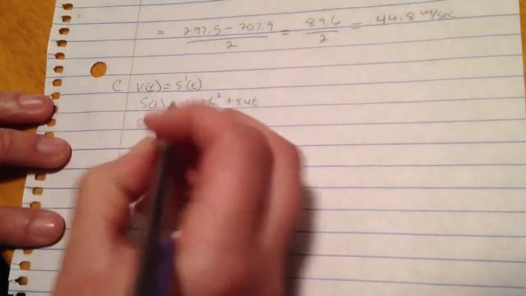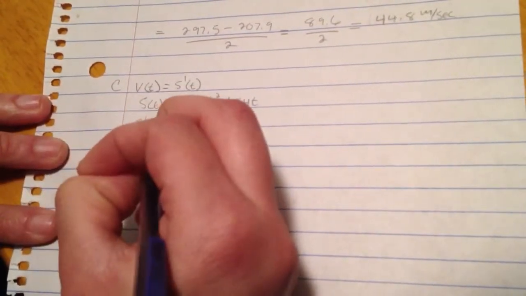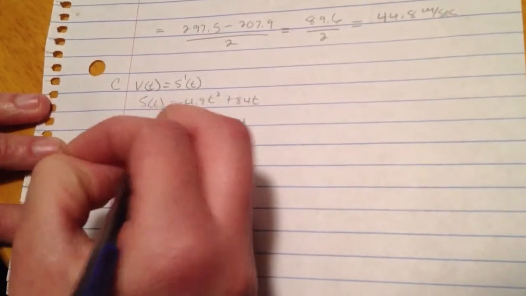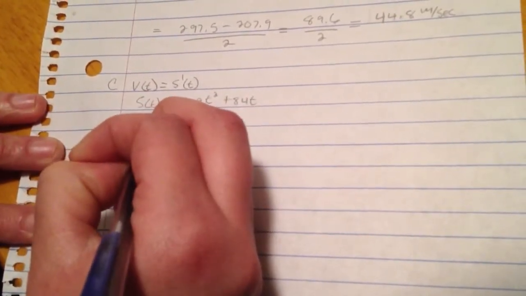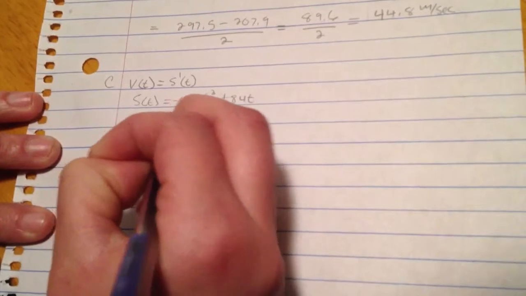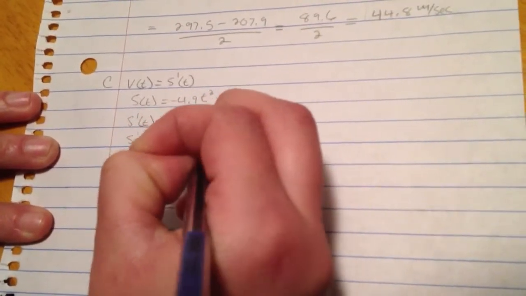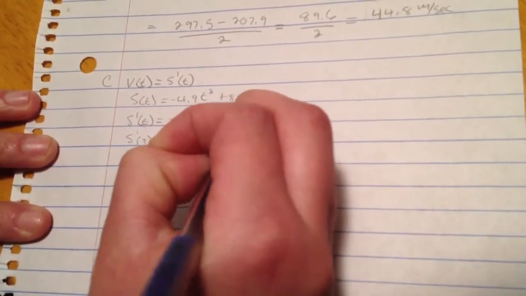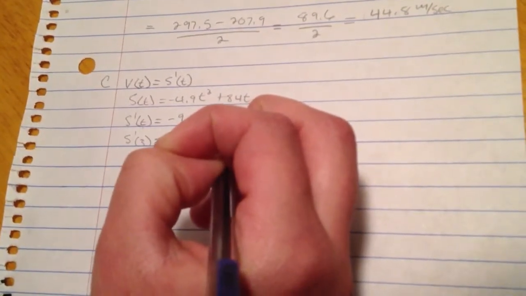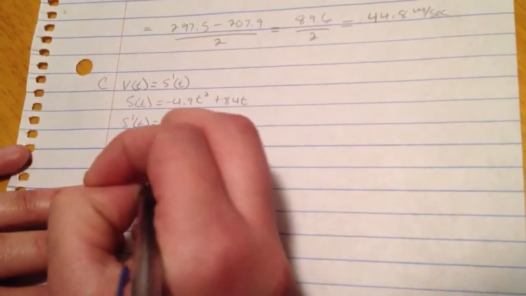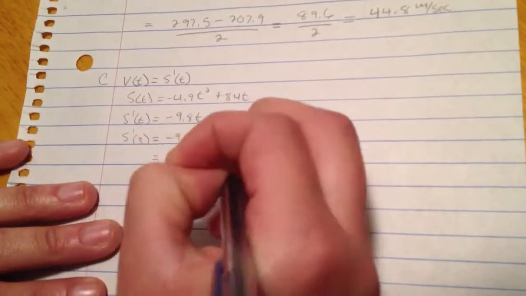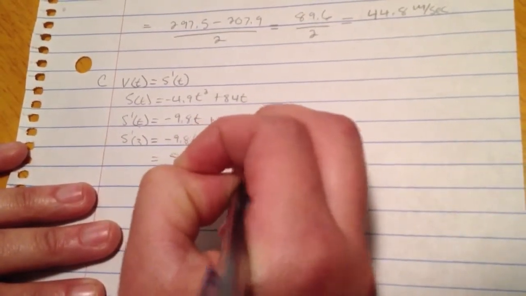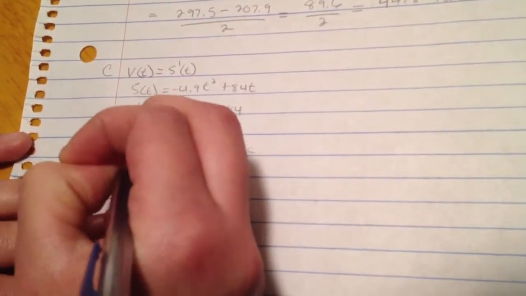So if we evaluate this at the point 3, you have s prime of 3 is equal to negative 9.8 times 3 plus 84. This is going to give us 54.6 meters per second. And this is your instantaneous velocity.